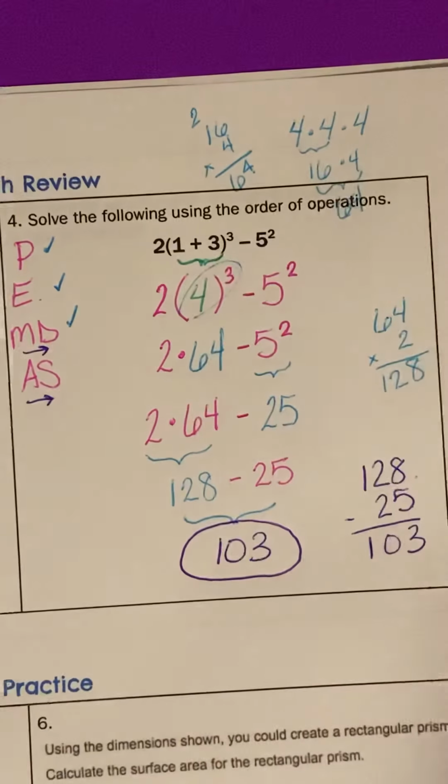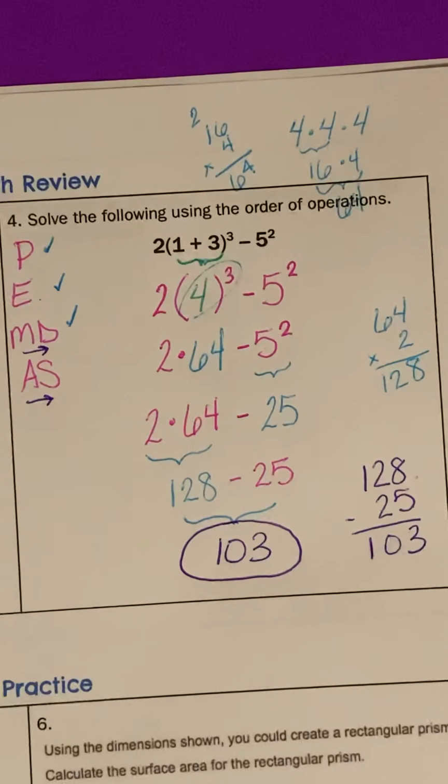You might want to try it on your own. Go back through this. Whatever you want to do to help you would be amazing. Remember to follow all the order of operations until you get to your answer. All right, here we go. We're going to go to our air practice review.